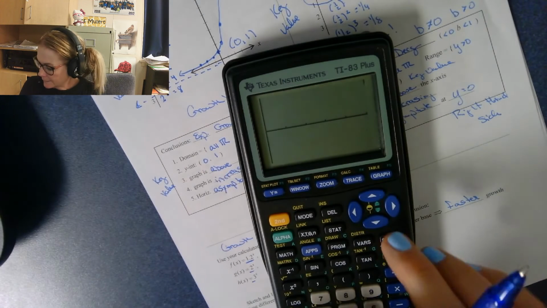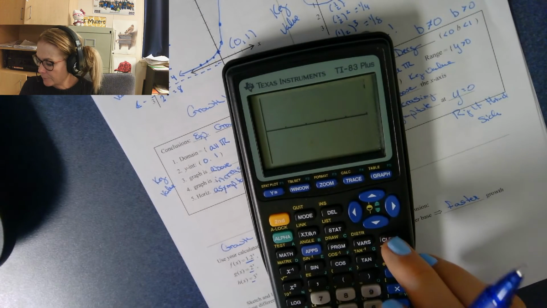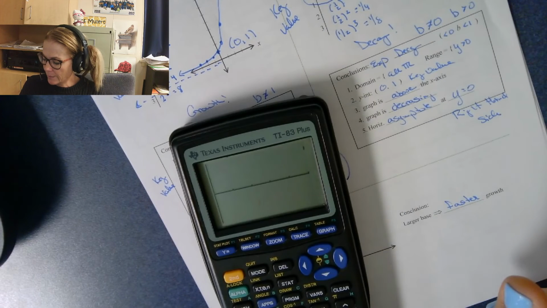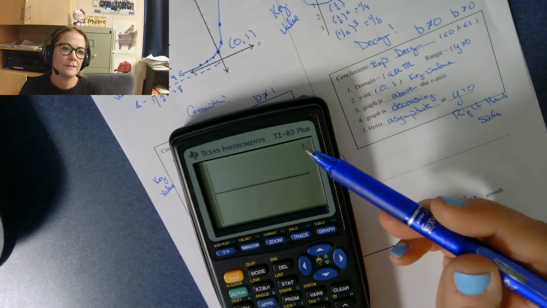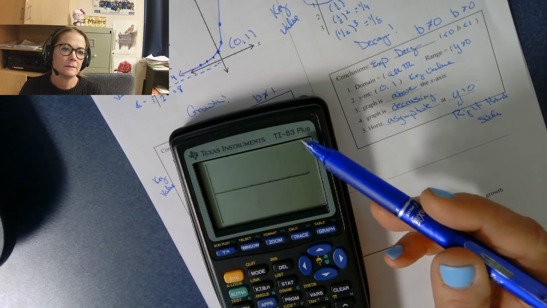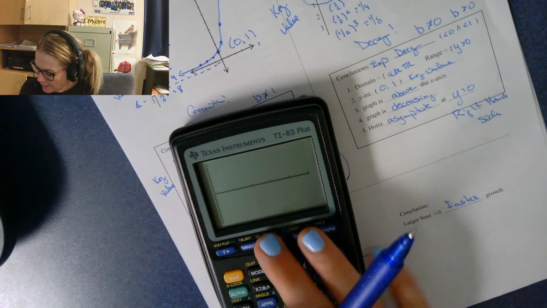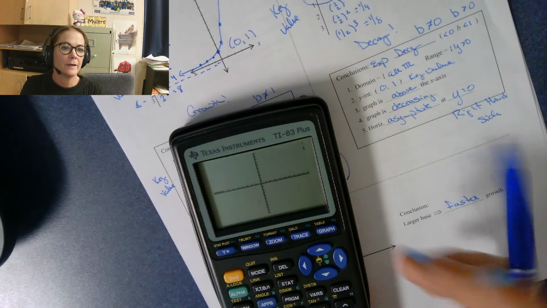Oh, I'm going to zoom. I'm going to do a... Sorry, I've got my window here fixed for some other problem. So it's thinking, it's trying to do this. All right, so let's go zoom 6 to a standard graph. All right, here we go.